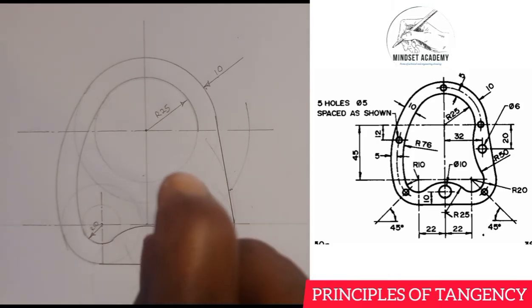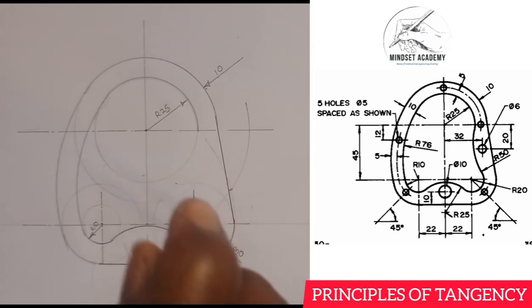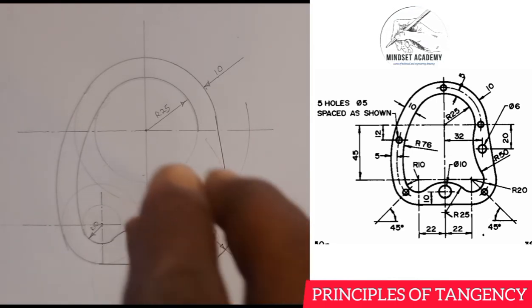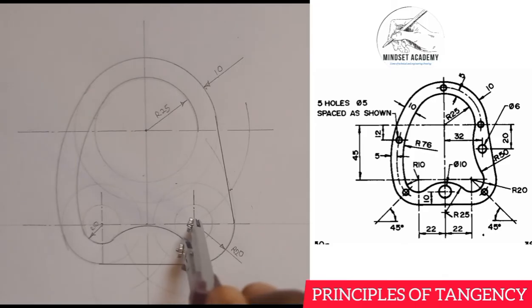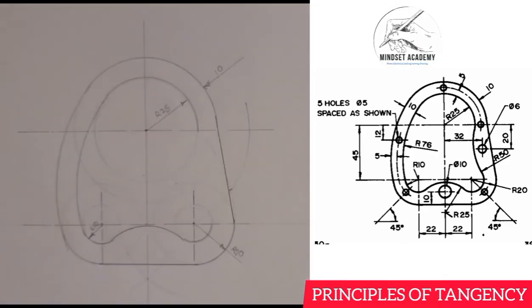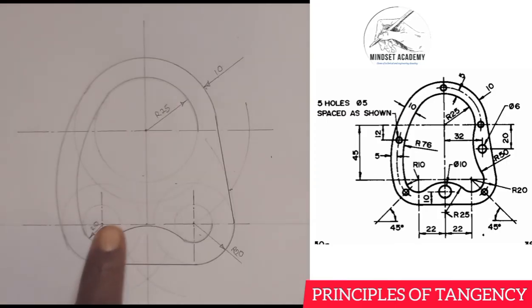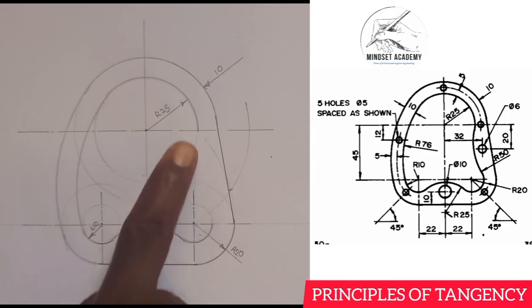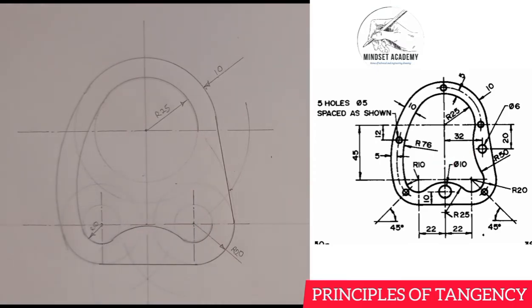And close here up too. Hope you can see that. So the same thing that happened here will also be happening at this point. So what will I do?